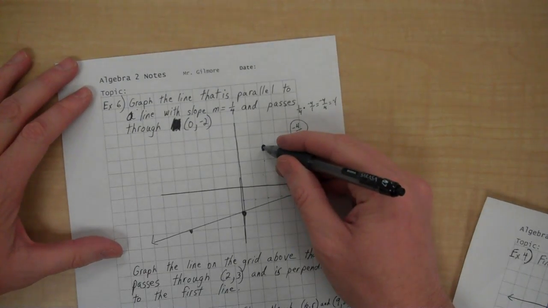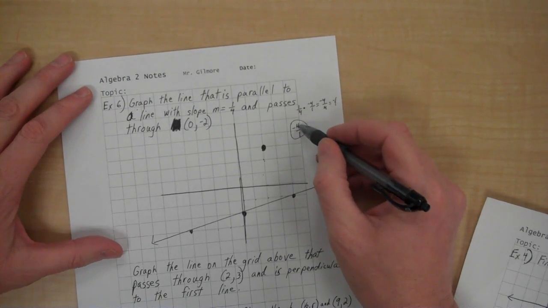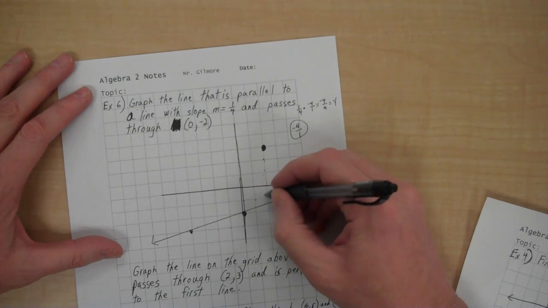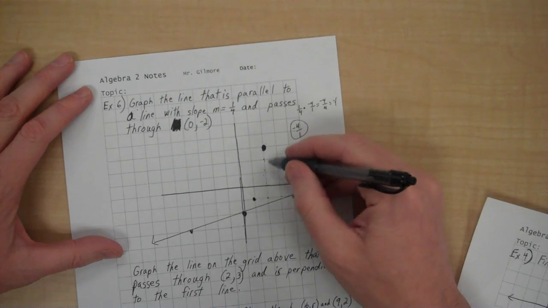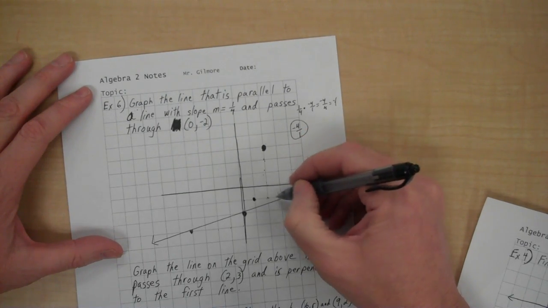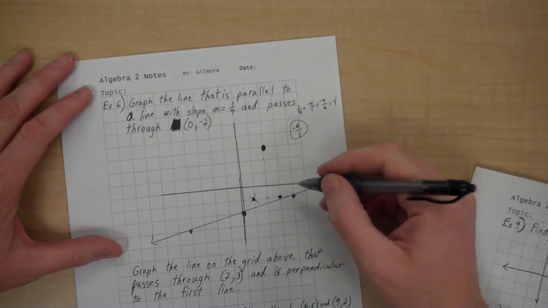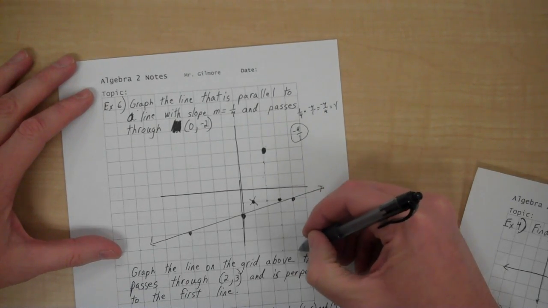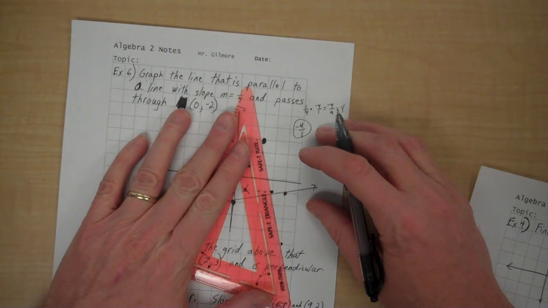So let me go down 1 unit. No, let's go down 4 units. 1, 2, 3, 4, and right 1 unit. And don't do that. Let's go down 4 units and left 1 unit. I'll do it again. 1, 2, 3, 4, 1, just to make a nice line.